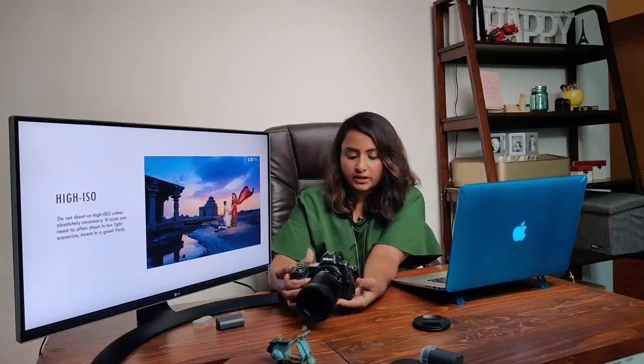First decide what your aperture and shutter speed values should be, and then set your ISO according to the light that is available in the room. When I'm taking the shot, if the meter shows -1 or -2, then I will increase my ISO until I see that the meter is showing me 0, right?